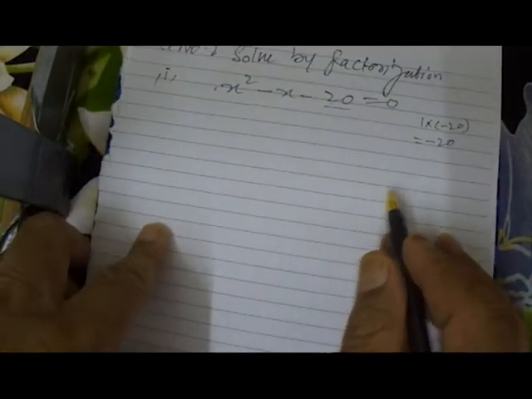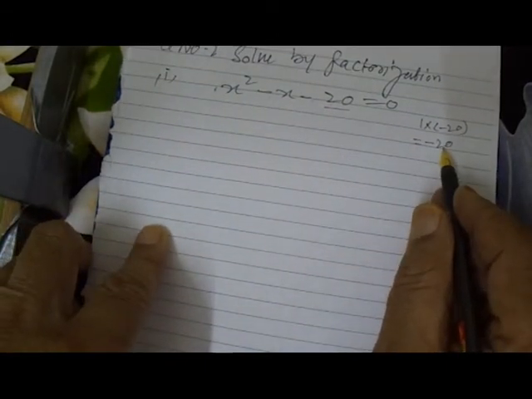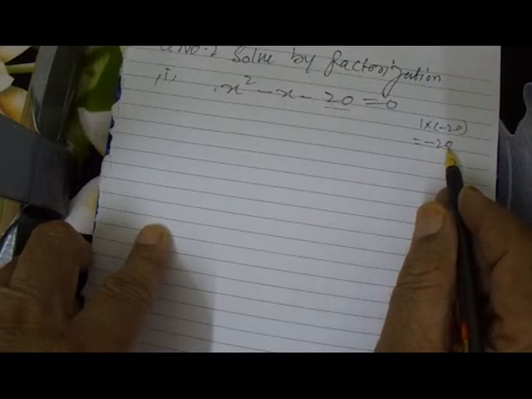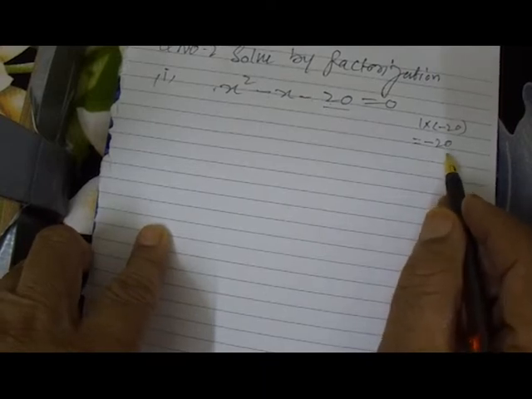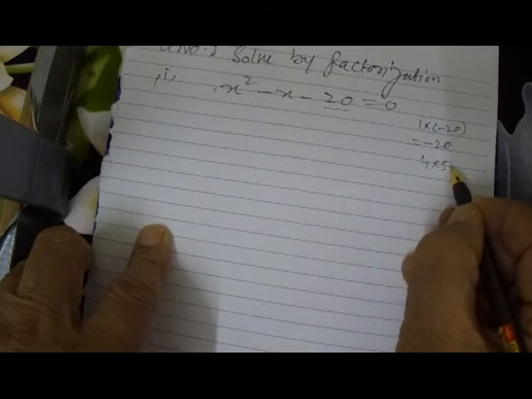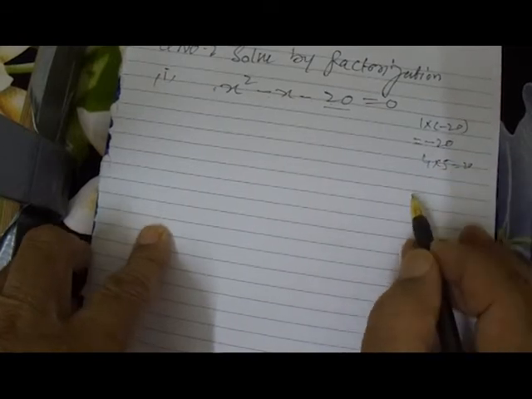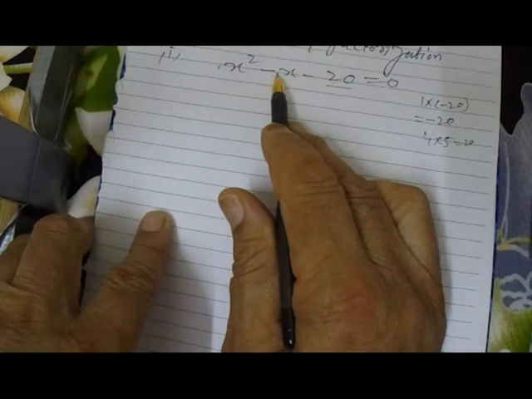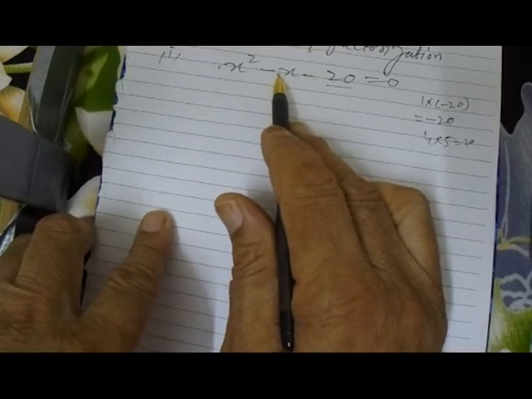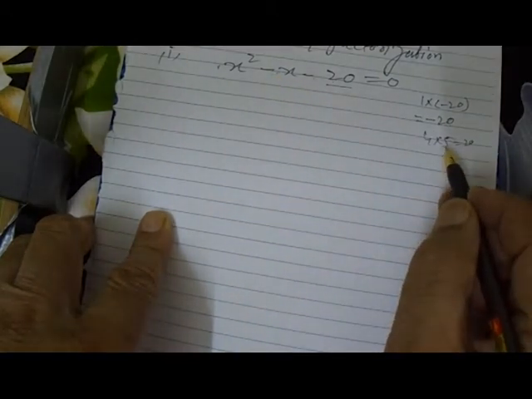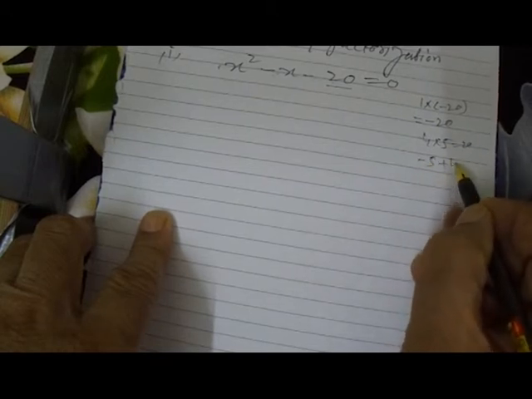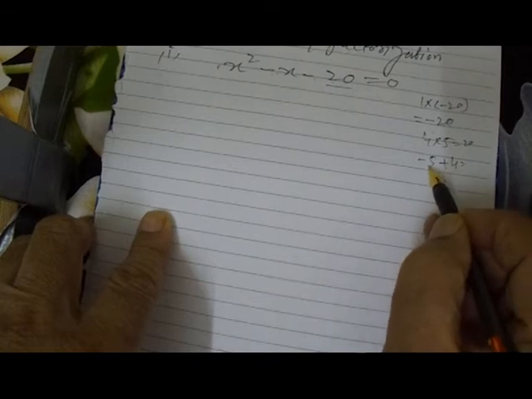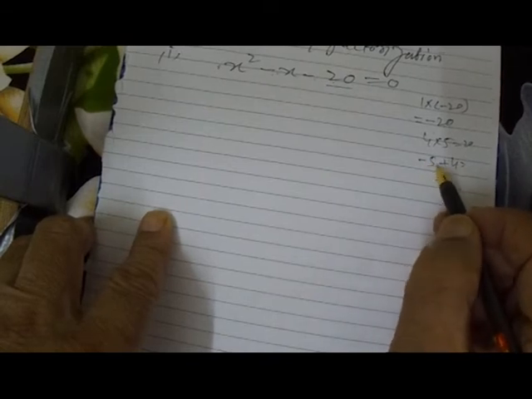Now we have the factors: 2 5s are 10, 4 5s are 20, 10 2s are 20. Now our requirement is 4 and 5. Now 4 multiplied by 5 is equal to 20. Now we need here minus 1. It means we put the sign minus with 5 and plus 4. Now it is equal to minus 1. It means our factors are minus 5 and 4.